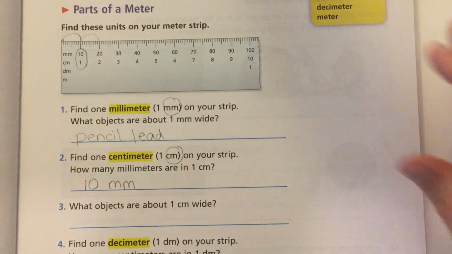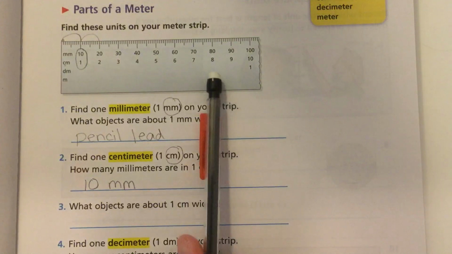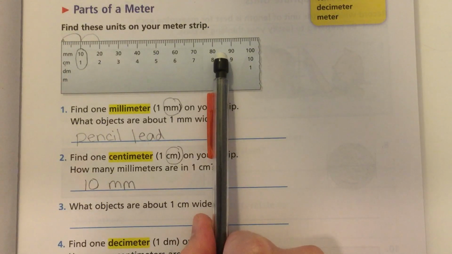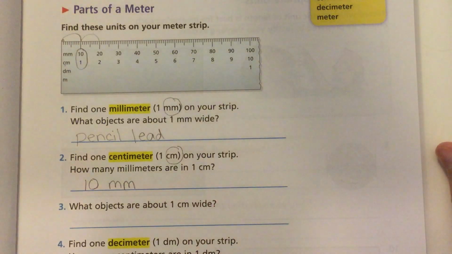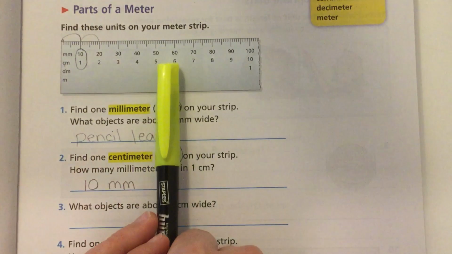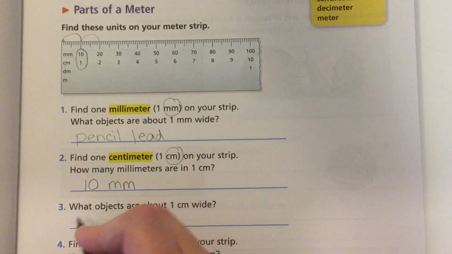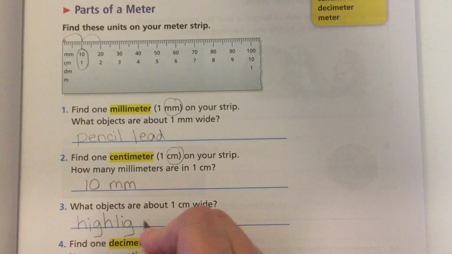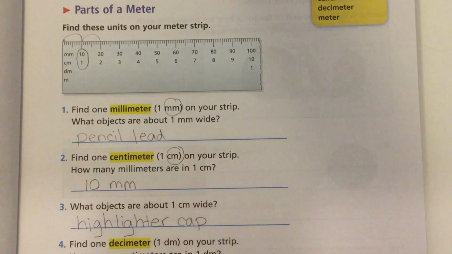Let's look at number 3. What objects are about 1 centimeter wide? So maybe my pencil eraser, let's check it out. I'm looking between the 80 and 90 there. It's a little bit thinner, but I think it would be a fine guess. Ooh, maybe my highlighter cap. Let's check. Yeah, that looks more like it. I'm going to say highlighter cap. And you can be thinking about some things around you that might be 1 centimeter wide.